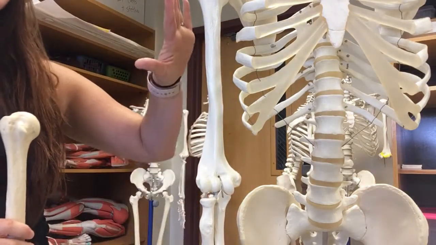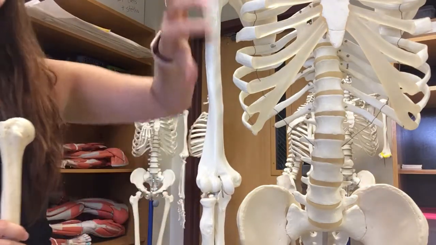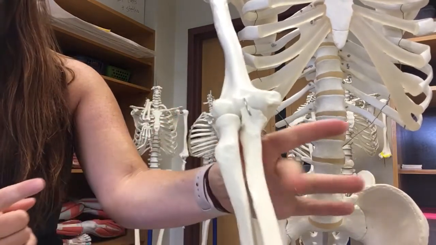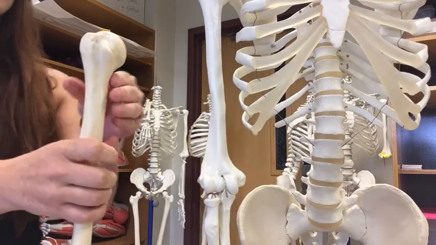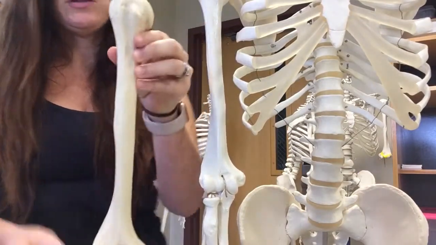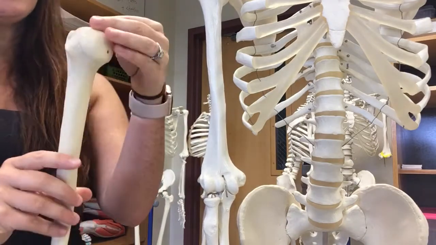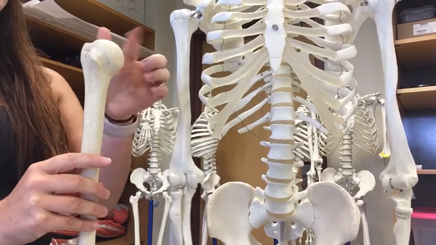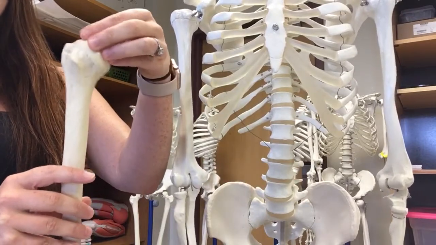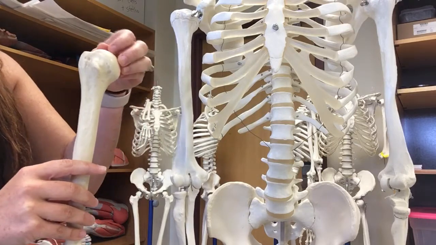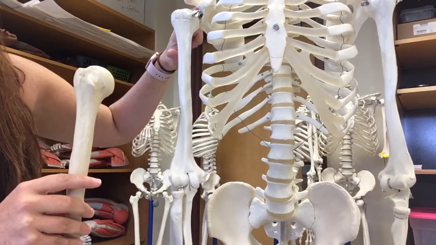All right, so I'm gonna do the appendicular skeleton, I'm gonna do the humerus, and then the radius and the ulna. So the humerus will start superiorly and then move down inferiorly. Okay, so if we start at the top, probably the most noticeable feature, the easiest to pick out, is the head of the humerus. Now, the head of the humerus is going to articulate with the scapula into the glenoid cavity.